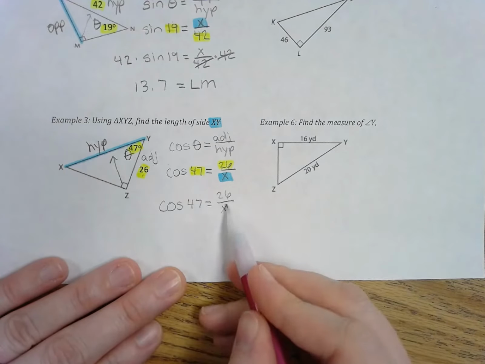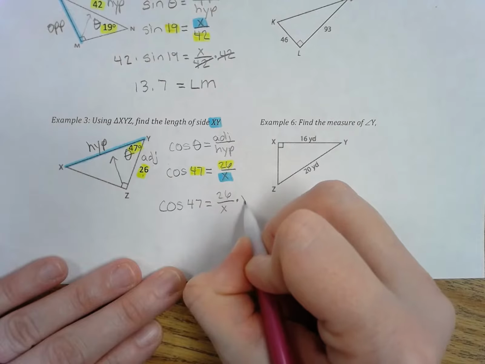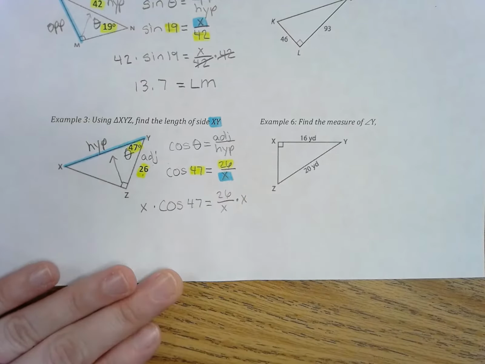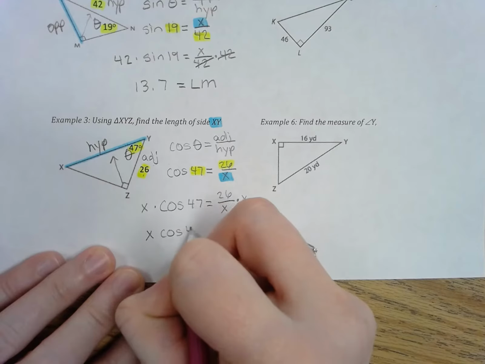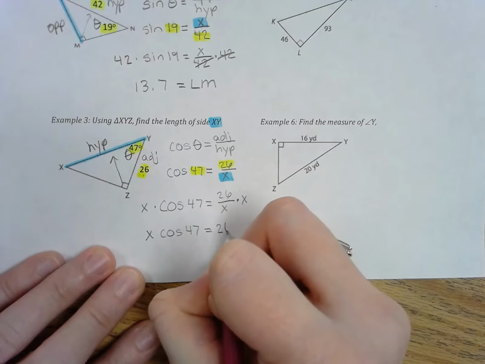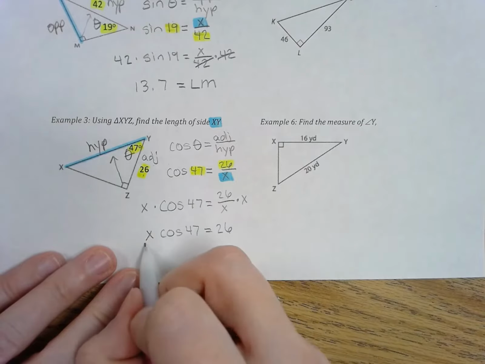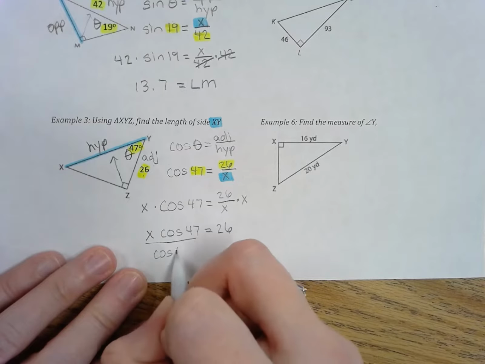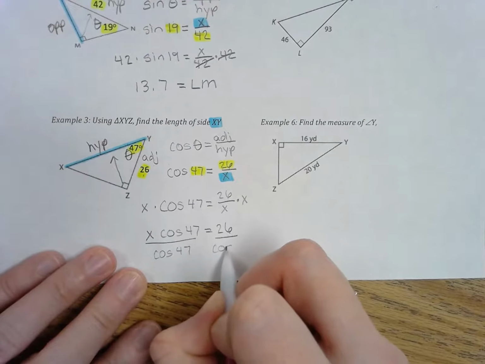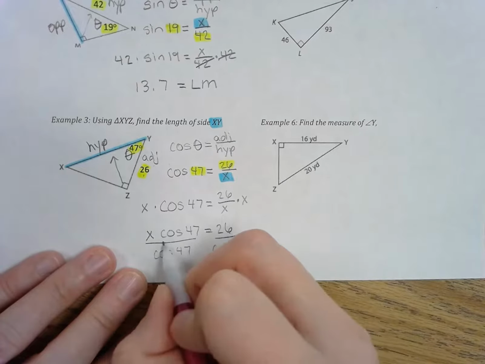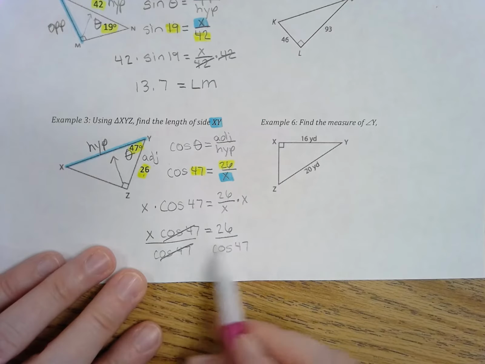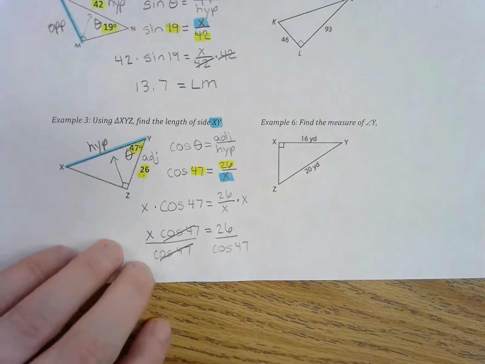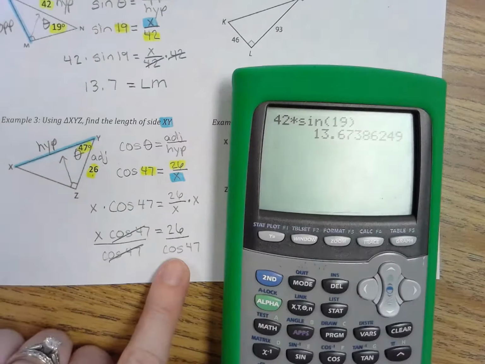Notice again, they've divided by x. So we're going to multiply by x. This doesn't actually get x by itself. It puts x with this cosine of 47, so we have another step to actually solve. Divide now by cosine of 47, and that does now get x by itself. So this is when we type in the calculator, when x is by itself. We have 26 divided by cosine of 47.